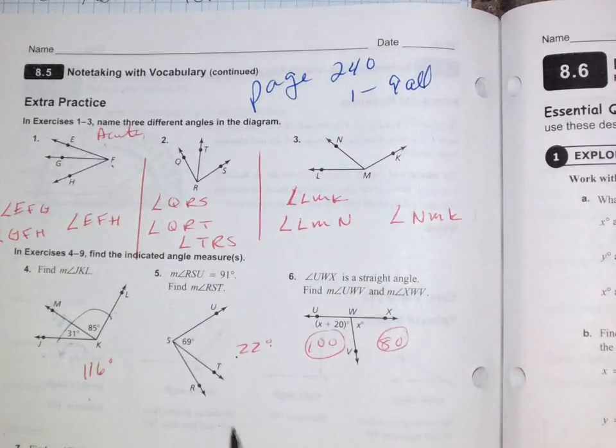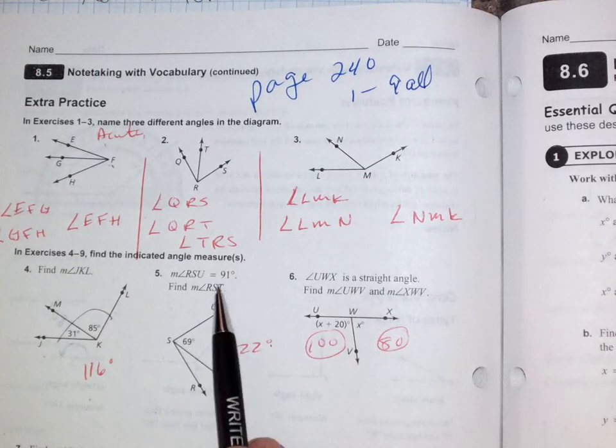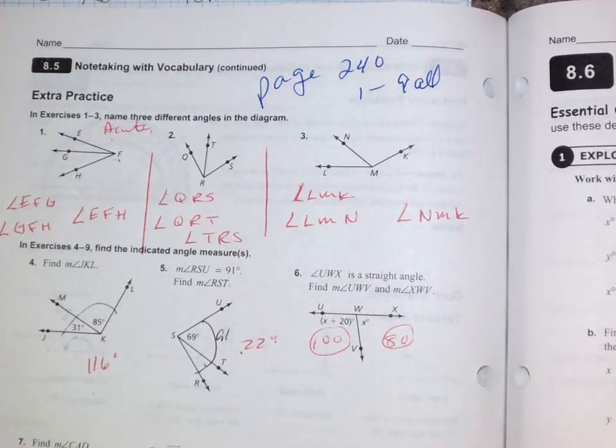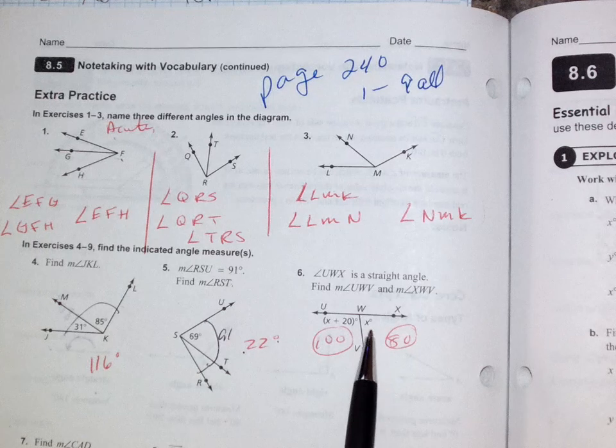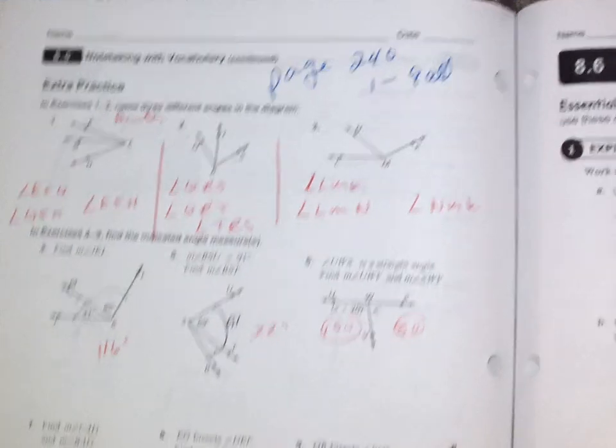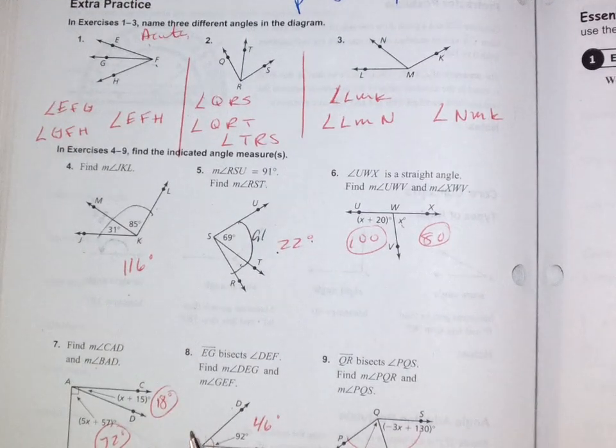You got to subtract, let's see, if the whole thing's 91, right? If the whole thing's 91, subtract that from 69. You find the value of x, then once you get x is 80, you plug that in and you get 100. On this one, you find the value of x and you plug it back in. I don't know what x was. I never solved this one.